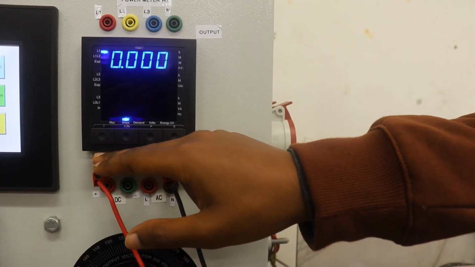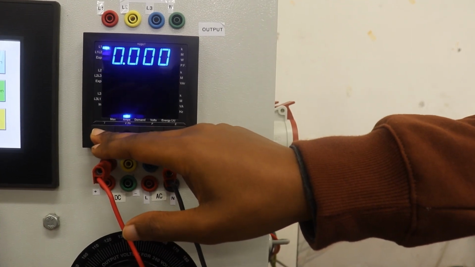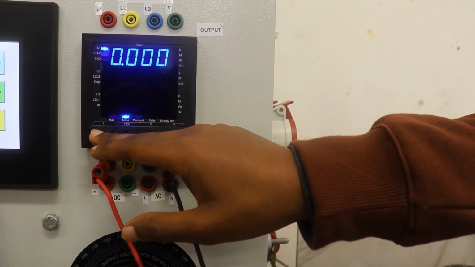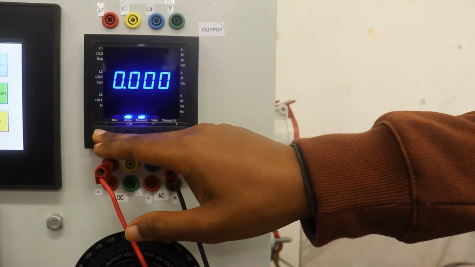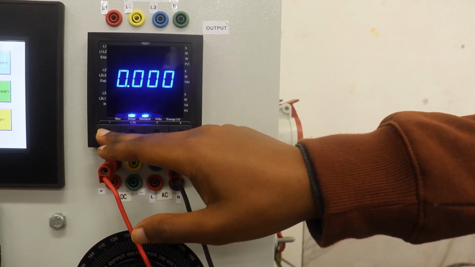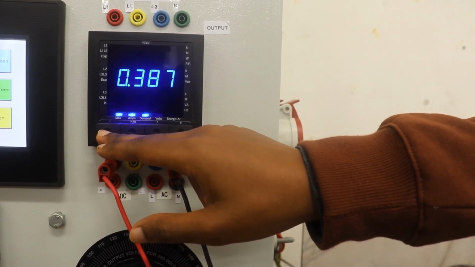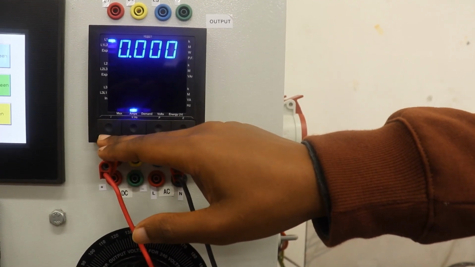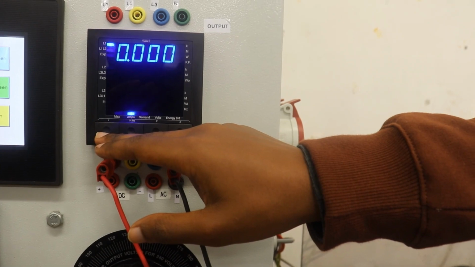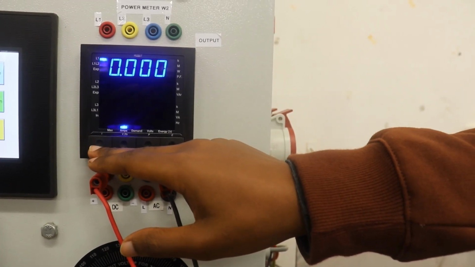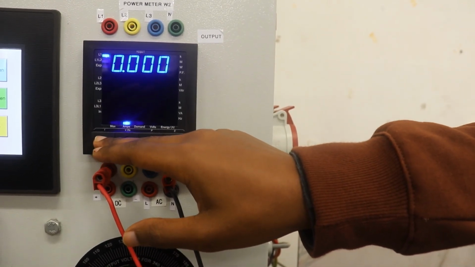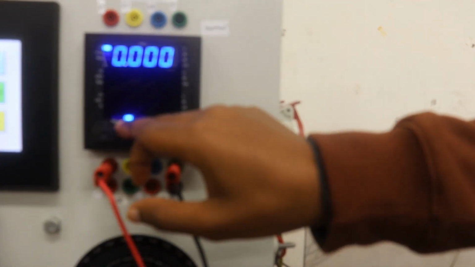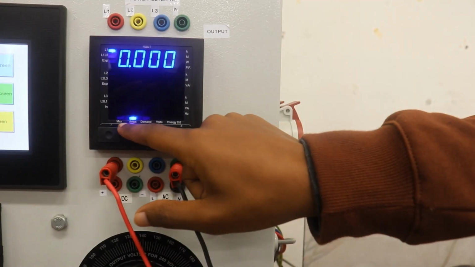Starting off with the current measurements, the first button cycles through the three different current readings, which include the current demand, maximum current demand, as well as RMS current. Please note, we are interested only in the RMS current, so ensure that your blue indicator is under the amps section.